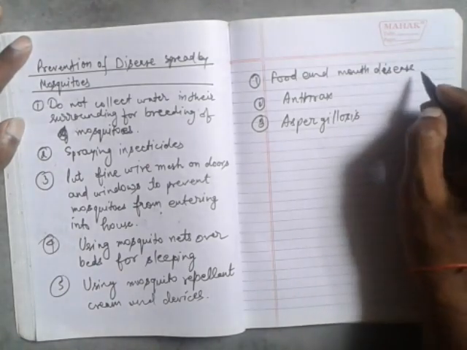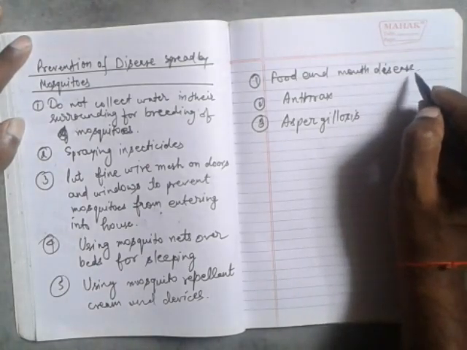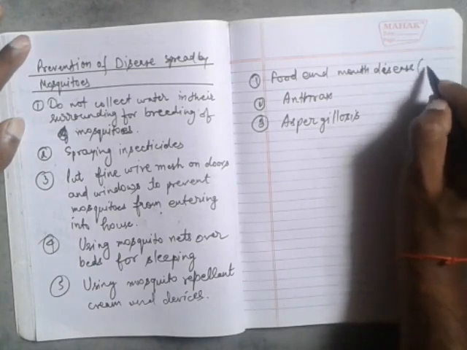Foot and mouth disease is caused by a virus.